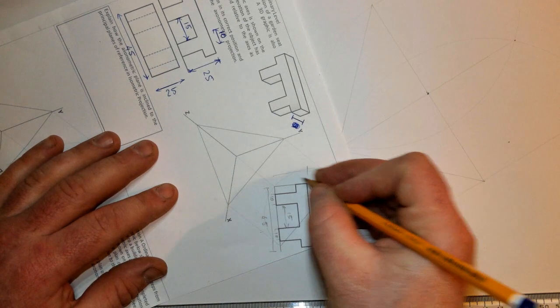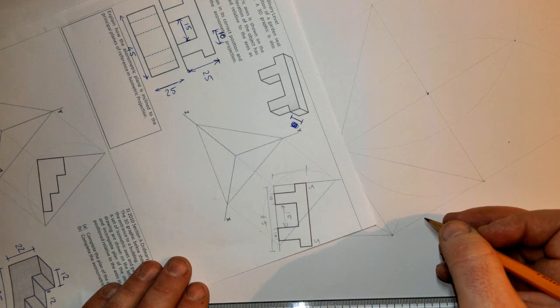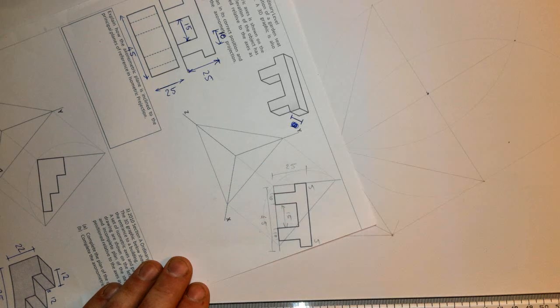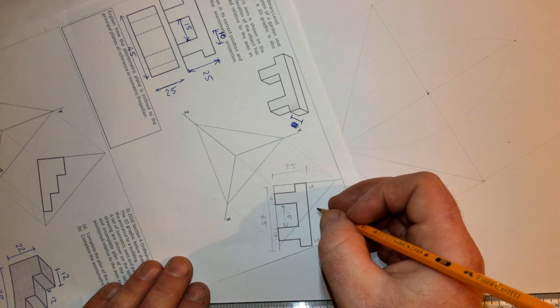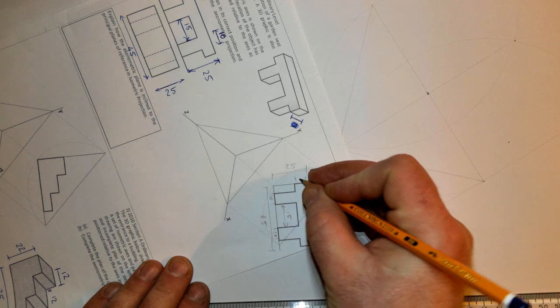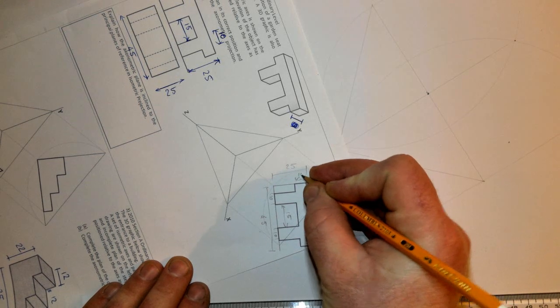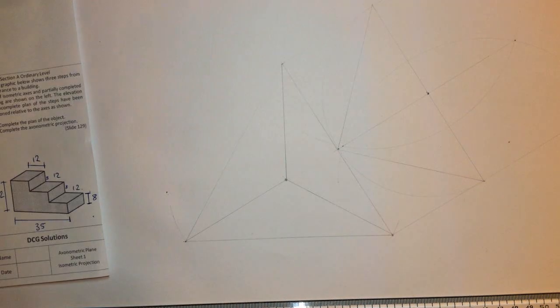Total height, I just want to know what that is now as well. 25. Yeah. The thickness here is 10 mil, that thickness there. Okay. So we'll have a look here now. I'm trying to get the frame of the thing first in this area here. So we'll have a look and just see how we're going to manage that.